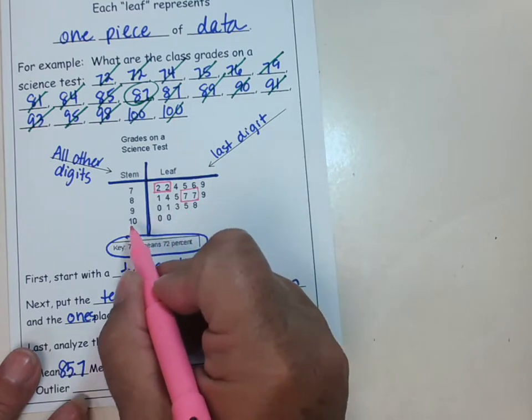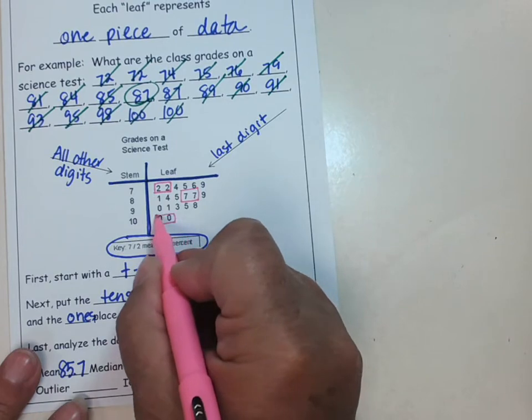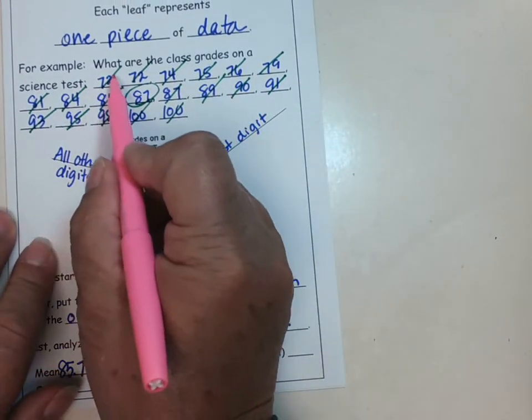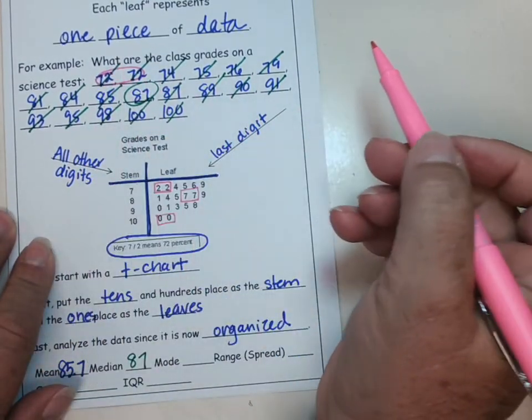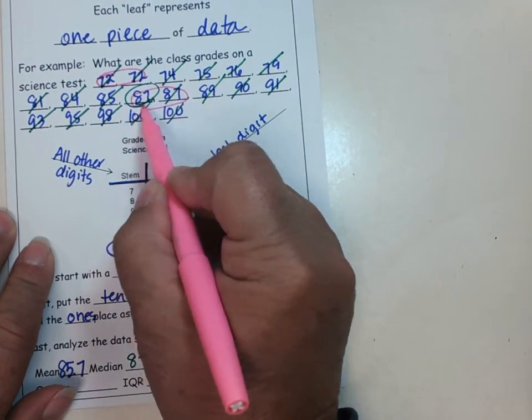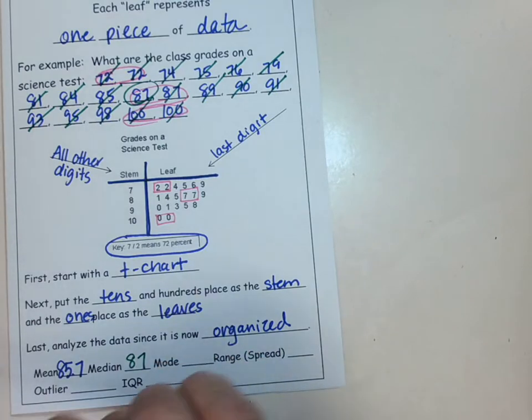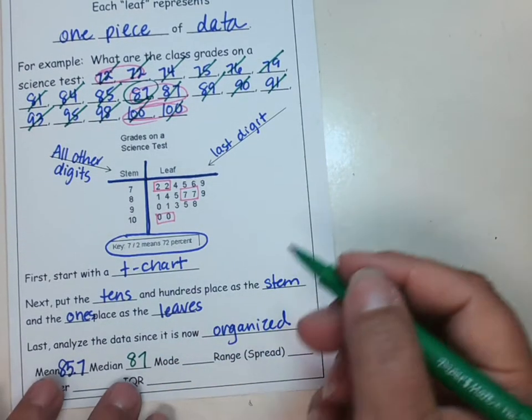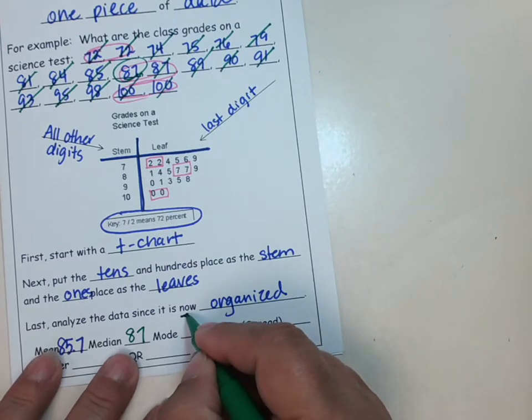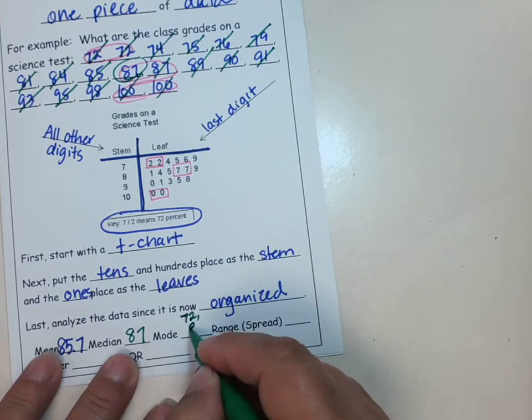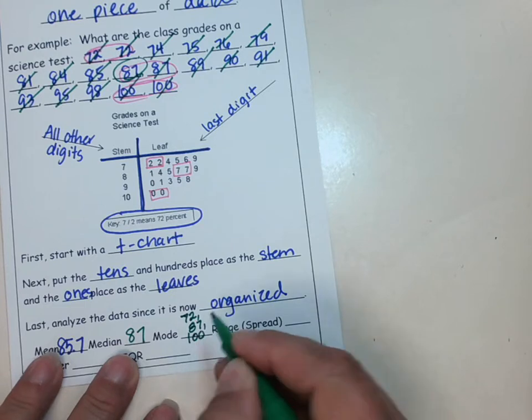No 90s that match, but there's 100s, right? So these two match, 72. The 87s match, and the hundreds match. Since they all three have 2 that match, that is our mode. We have 3 modes. We have 72, 87, and 100.